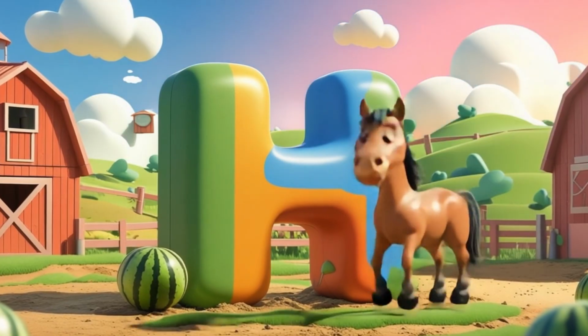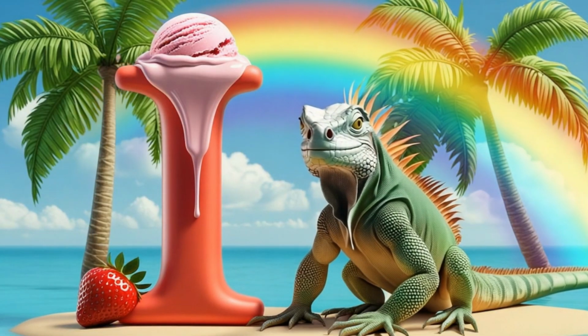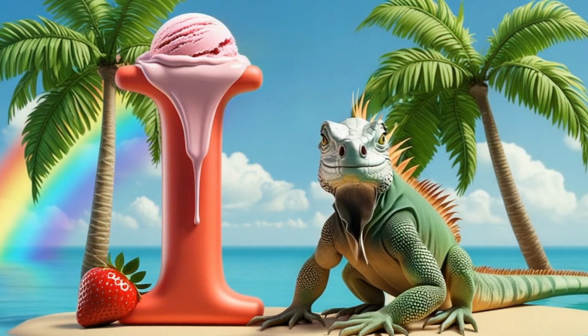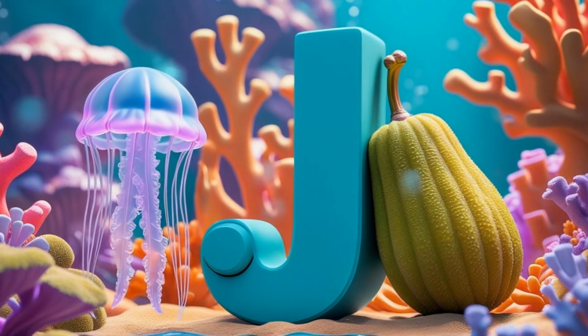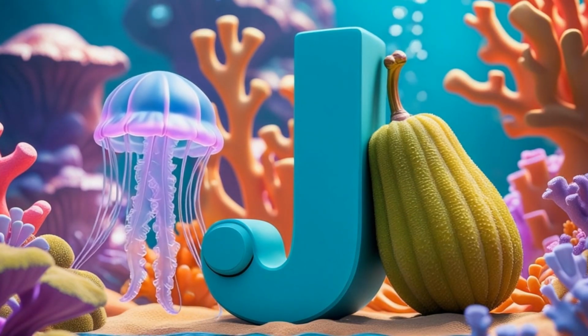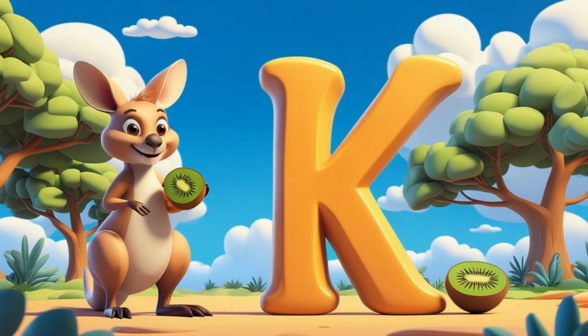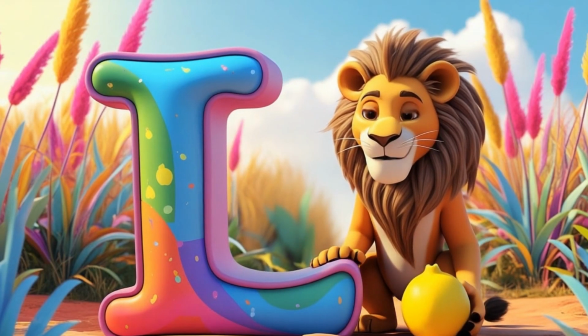H is for horse. I is for ice cream. I is for iguana. J is for jackfruit. J is for jellyfish. K is for kiwi. K is for kangaroo. L is for lemon.